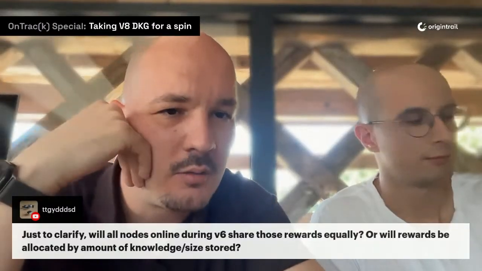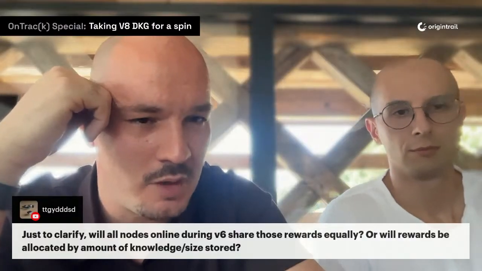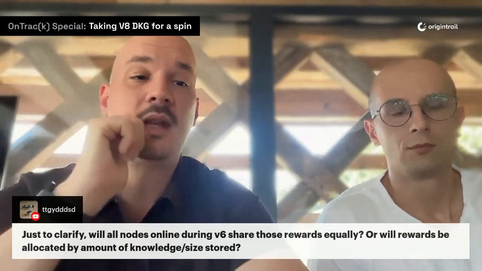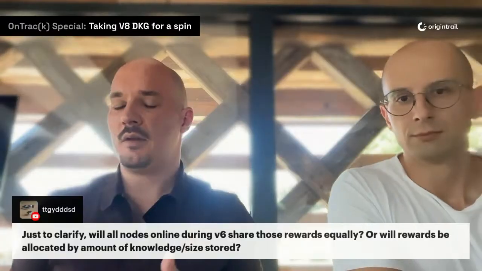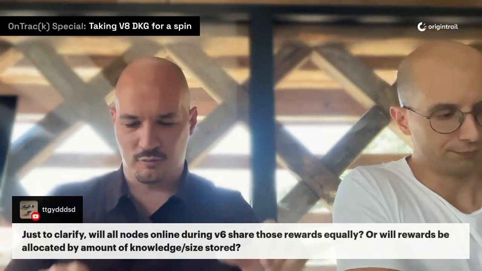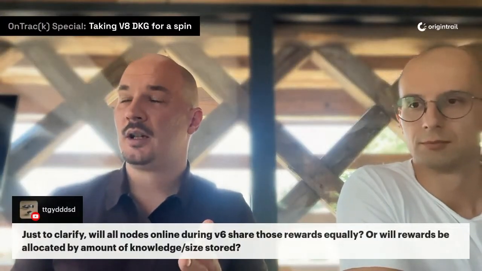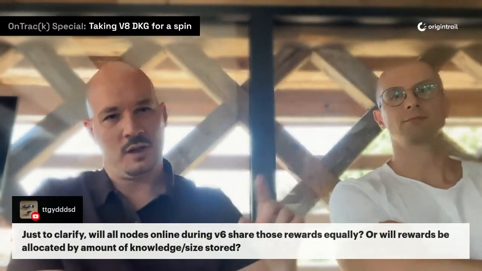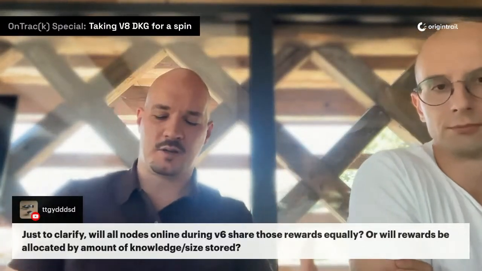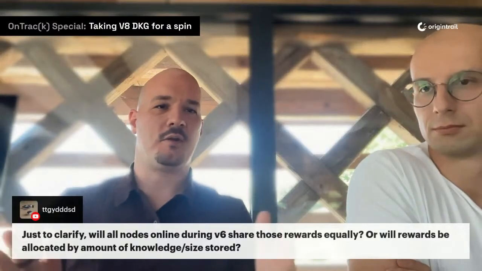Just to clarify, with all nodes online during V6, will they share those rewards equally, or will rewards be allocated by amount of knowledge size stored? Yeah, so that's a bit more complex question. So the V6 rewards, we can kind of roughly split into two groups. There are some rewards which will be claimable because the time has passed, and then there are rewards that the nodes need to prove, still in the future, because the rewards for V6 have been allocated across a period of a year.